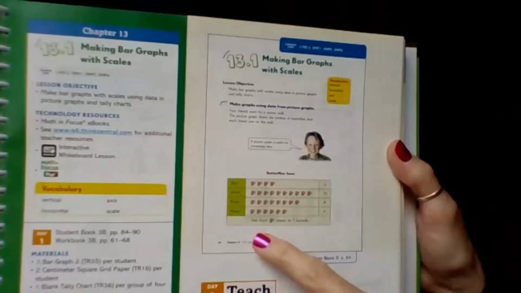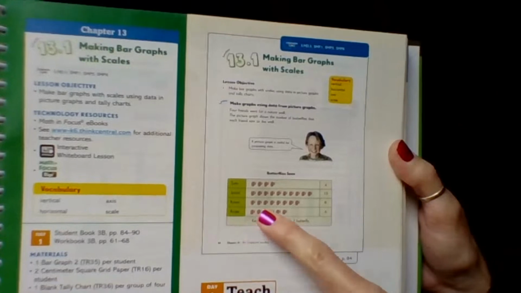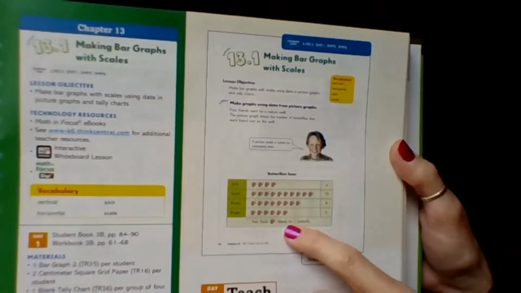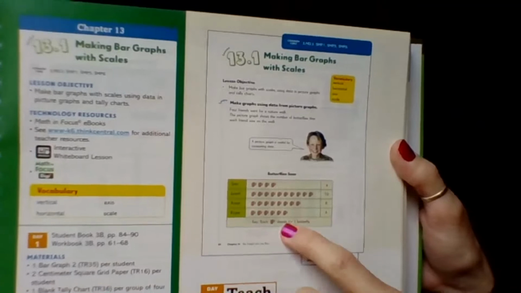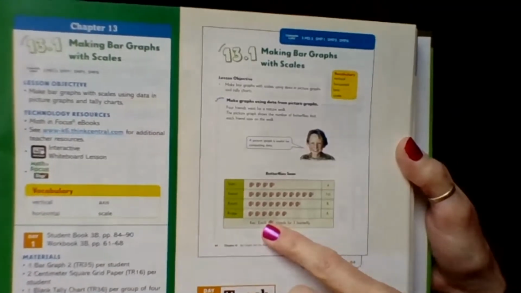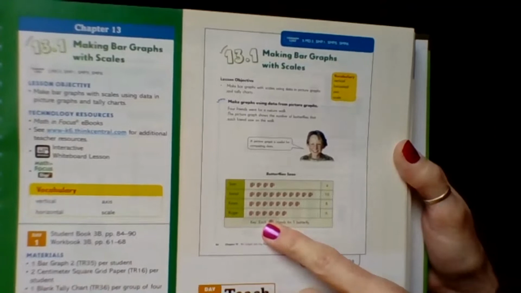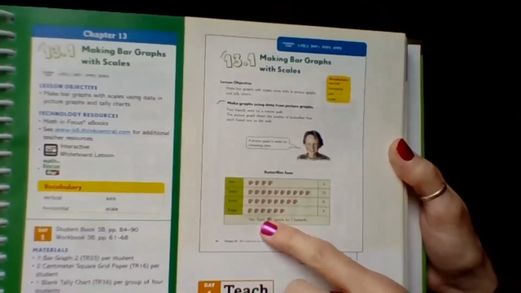One thing that's important is to always check the key. The key tells you what each picture stands for. Now, in this one butterfly represents one butterfly. So one picture represents one butterfly, I should say. That's not always the case. So it is very important to check the key or the scale. Sometimes it's called that as well.